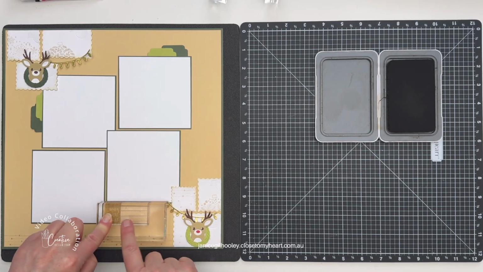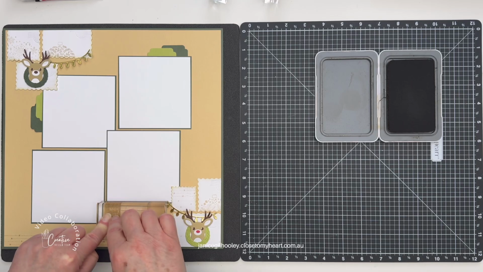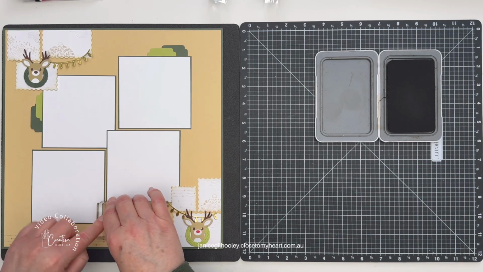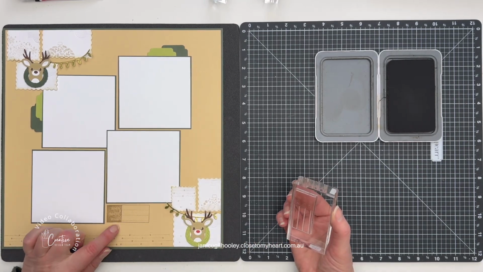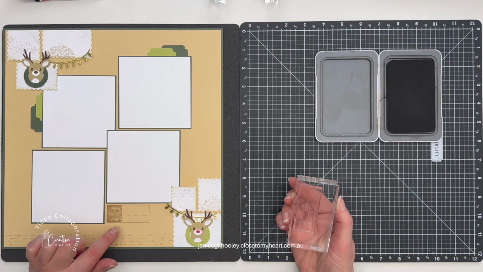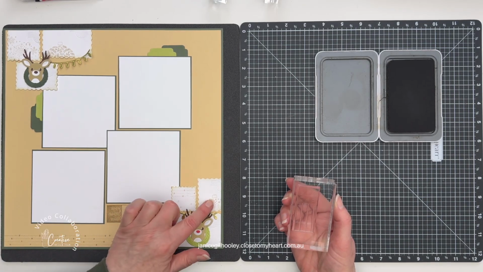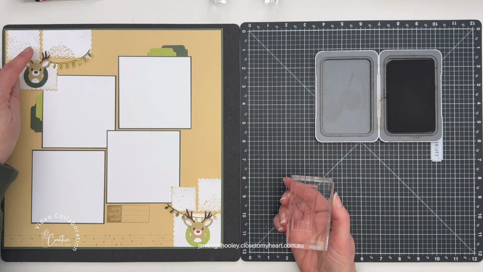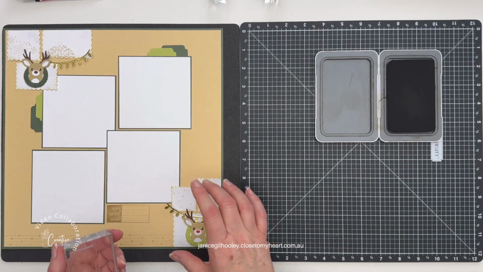I'm not pushing as hard on this area here because they're fine lines and fine dots. I'm putting more of the pressure onto this end where the solid part of the image is. And I quite like how that looks. I know that it's a little bit blotchy, but I don't mind that because we've got the light areas here on these postage stamp style pieces.